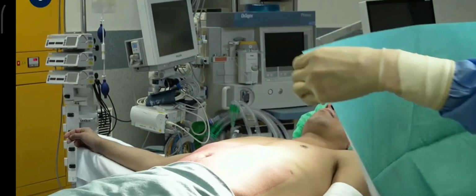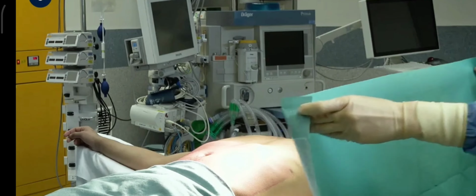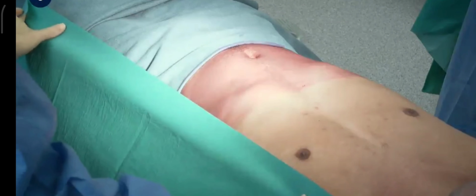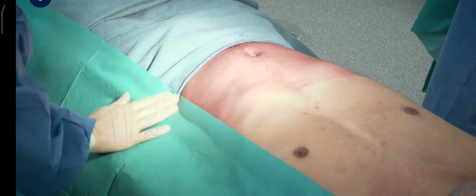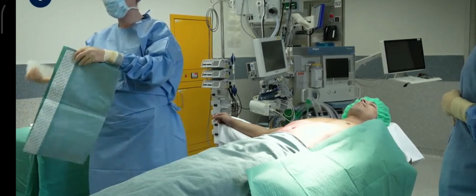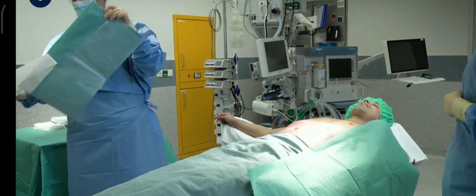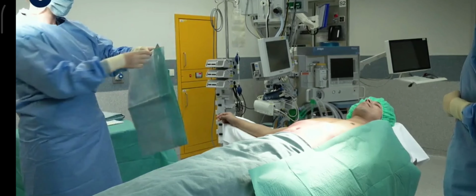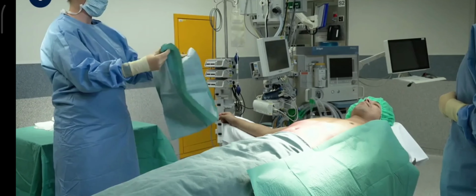Once unfolded, it is applied to the patient's side. Take note of how the surgeon maintains a fold at the edge of the drape to avoid touching the patient. The scrub nurse then does the same on the opposite side. Unfolding is performed in a manner that avoids contamination.